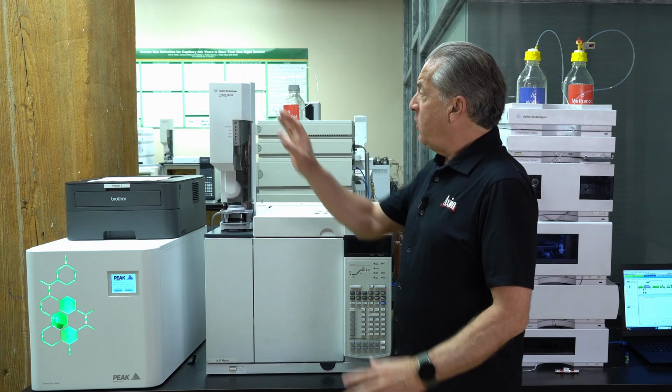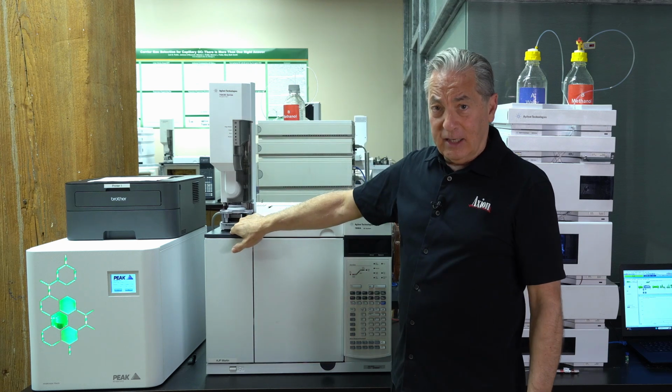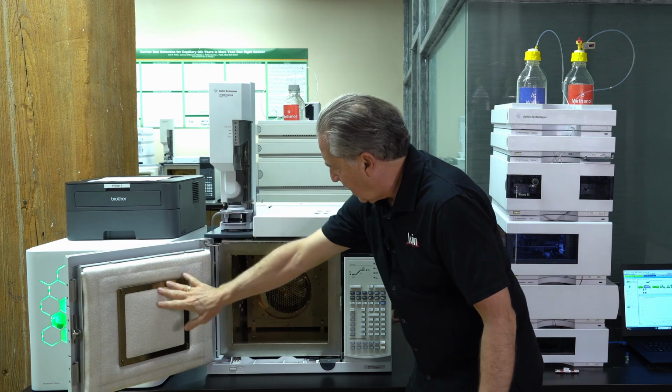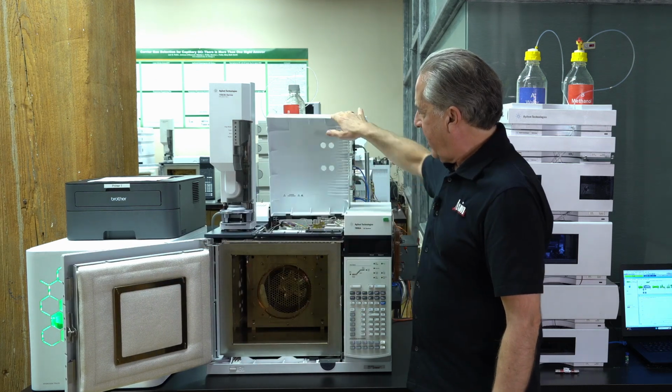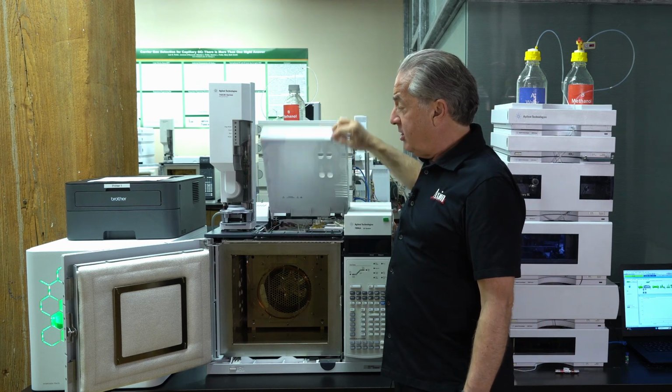We start off with the injector, it's the auto sampler, and then the next part is the inlet, and then we have the column. So if I pop this open, we can see a column, and then I have the detector, and then ultimately the data system. So those are the components of the GC.